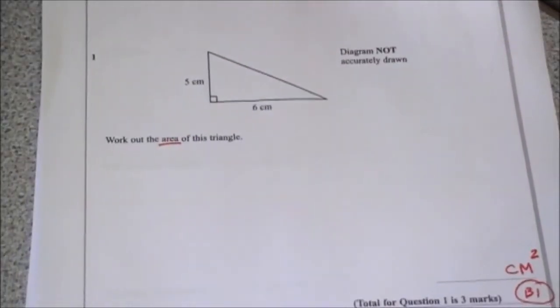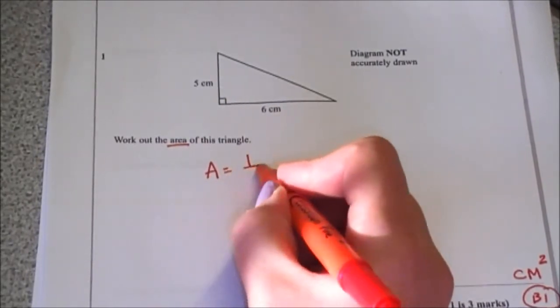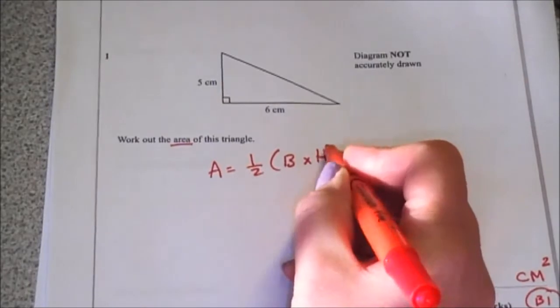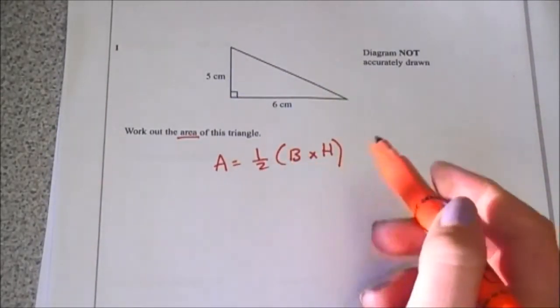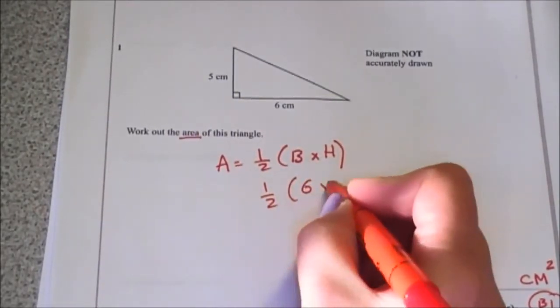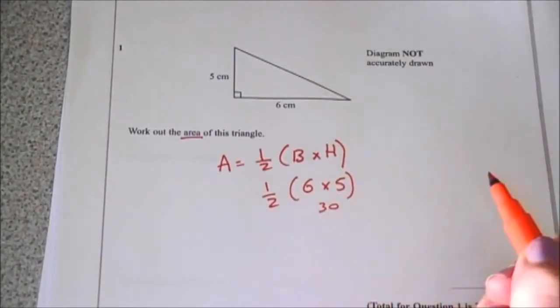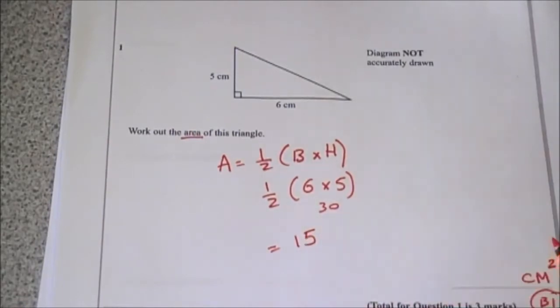So let's answer the actual question now. Area of a triangle, it's always advisable to write the formula out whenever you're doing an area question. So the area of a triangle is half base times height, which is half of 6 times 5. And 6 times 5 is 30, so half of 30 equals 15.